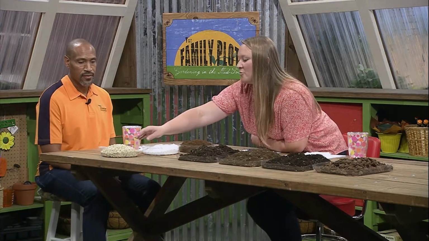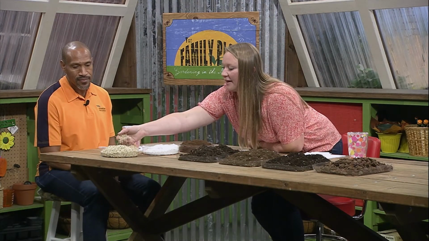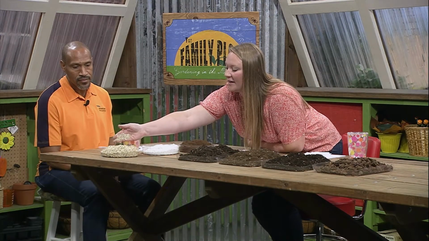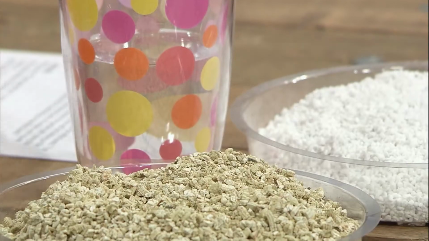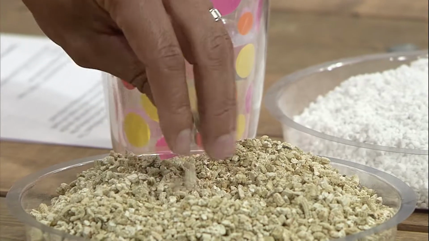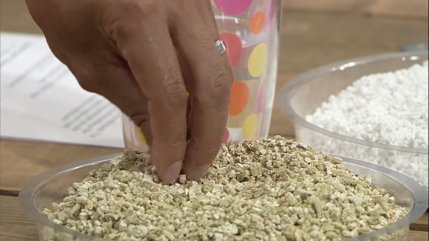And then a third product here is the vermiculite. And again, it has a bit of a different texture. It's almost corky feeling. It has the ability to absorb moisture, and it could also be used in a mix to help improve drainage just by creating some space inside that media and allowing channels for water to go down through there.